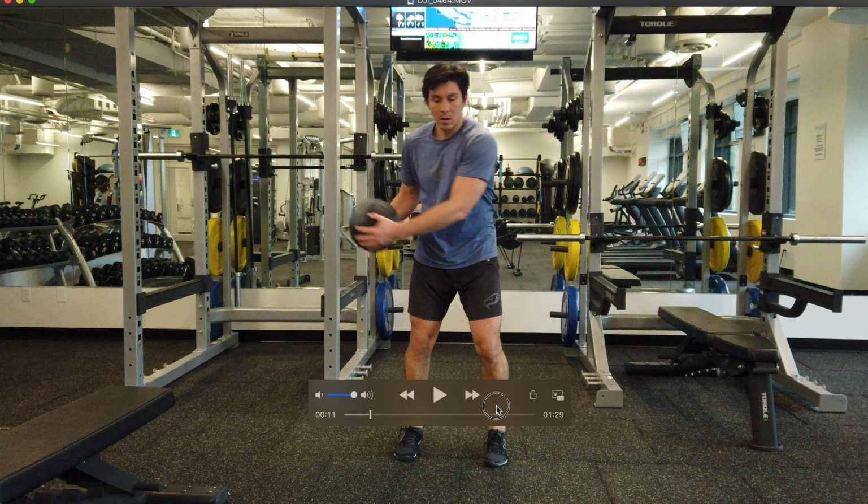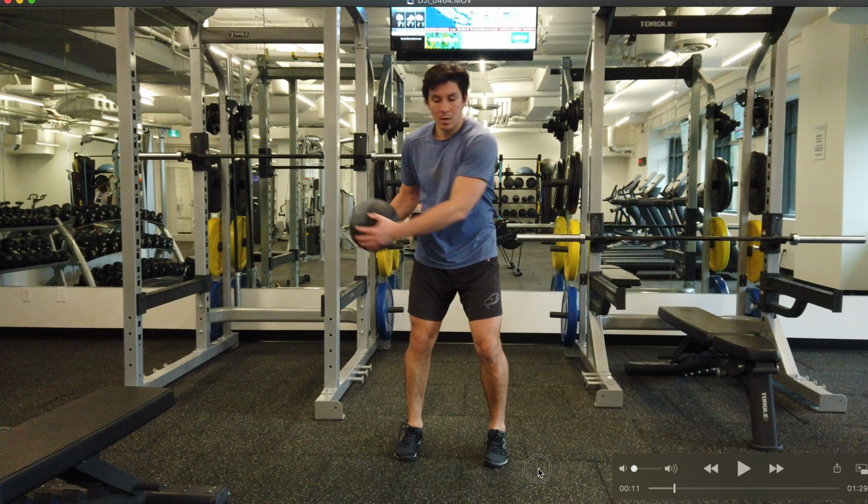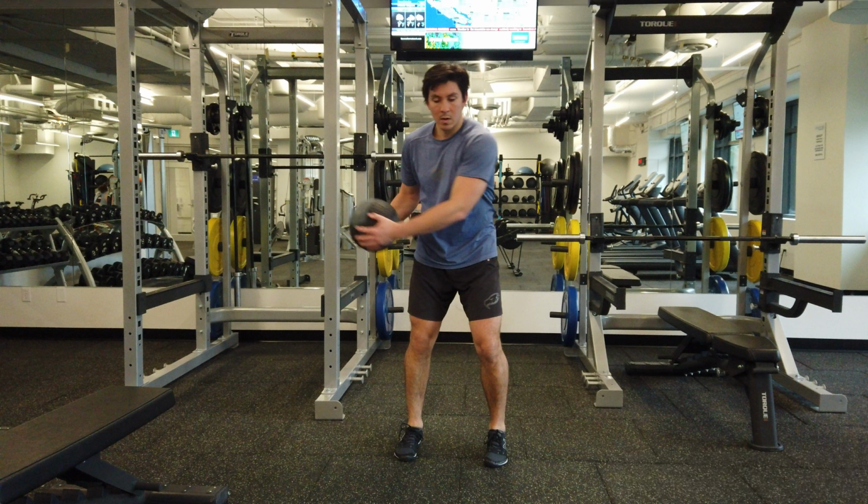Now, what does this look like in a drill? Well, let me show you. This is just with a really light medicine ball, and you really don't want to be using anything heavy. There's nothing here about form. I don't want you to think about form. I don't want you to think about any of that. What I want you to think of is simply rotating and counter-rotating to keep your balance.